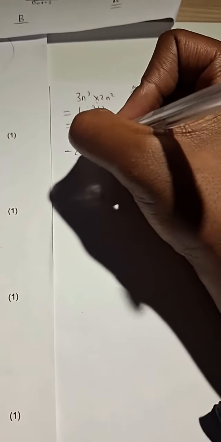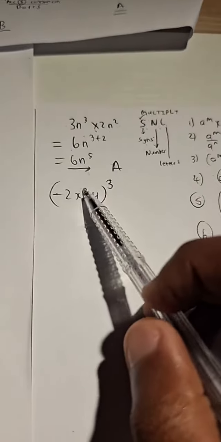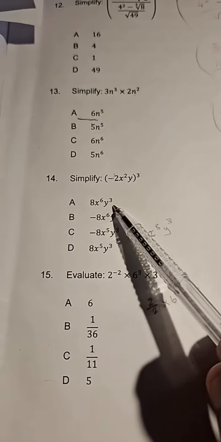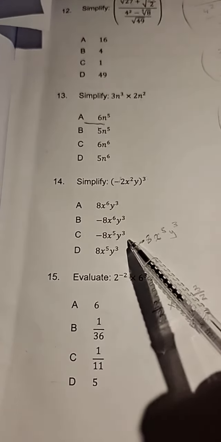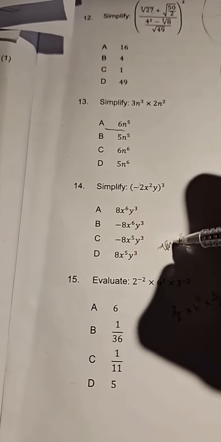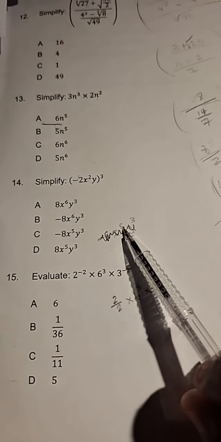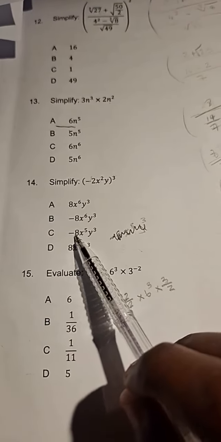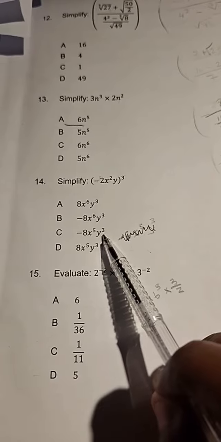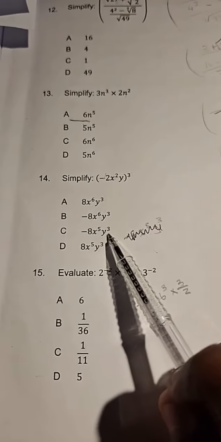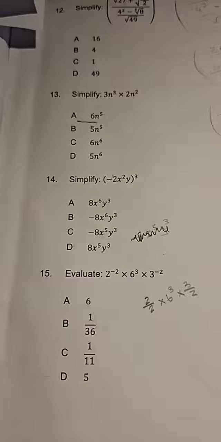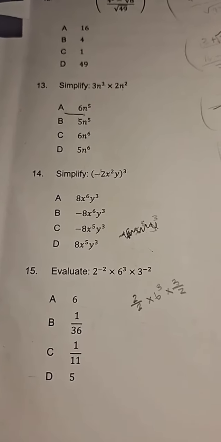Simplify negative 2x squared y to the power 3. Be careful, guys, when doing this question. Be careful. Okay? Is it A? Is it B? Is it C? Or is it D? Okay? And look at this person who was answering this question. He said negative 8x to the power 5y to the power 3. So the person that answered this question said this is the answer. How sad that he thought the answer is C. So that means this person did not know their stuff. All right, hopefully you know your stuff.